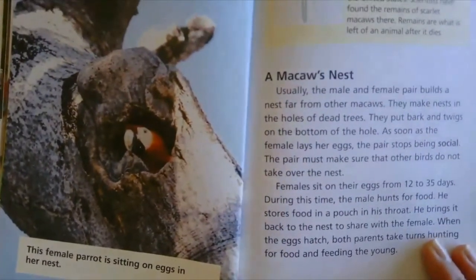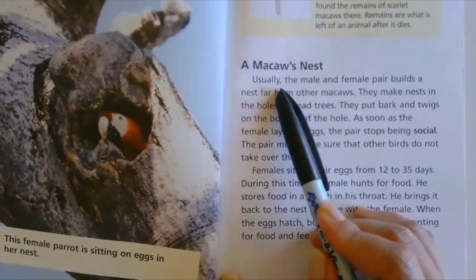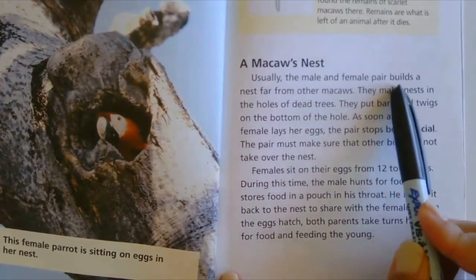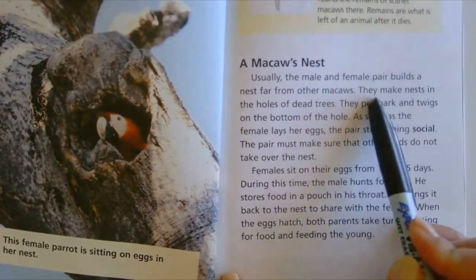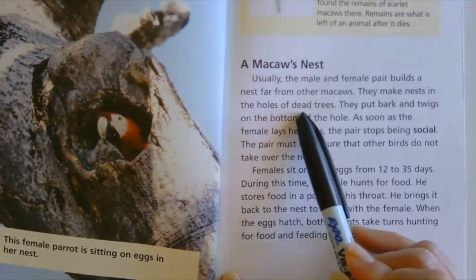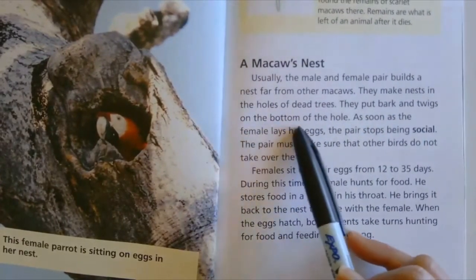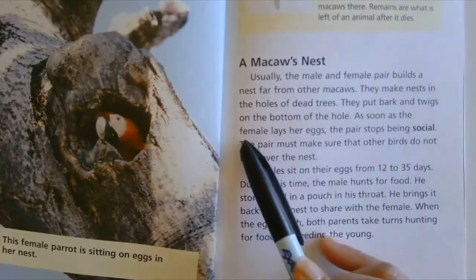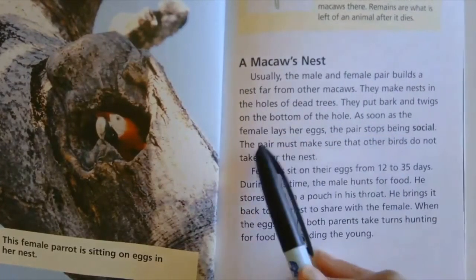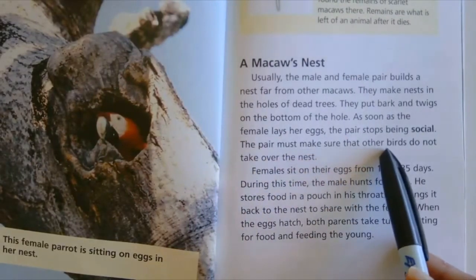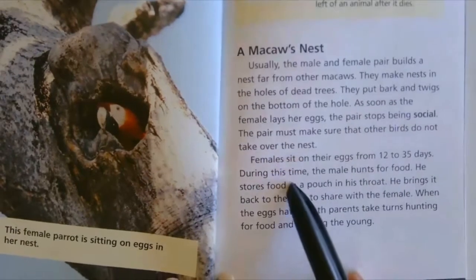Let's go to the next page. A macaw's nest. Usually, the male and female pair builds a nest far from other macaws. They make nests in the holes of dead trees. They put bark and twigs on the bottom of the hole. As soon as the female lays her eggs, the pair stops being social. The pair must make sure that the other birds do not take over the nest.